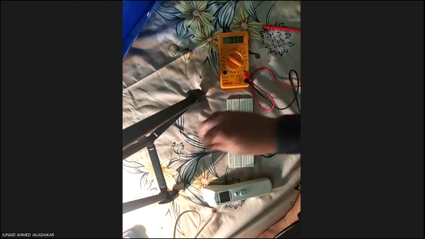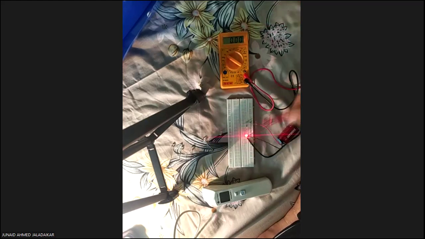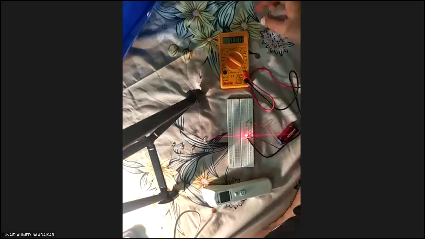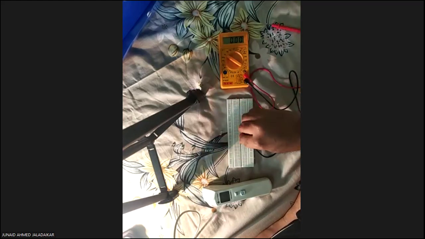Okay. So as you can see, different color LEDs have different output voltages. Then red color will show. Red color operates at 1.93 voltage. Okay. Then we will have white color LED, 2.83 voltage for white color.